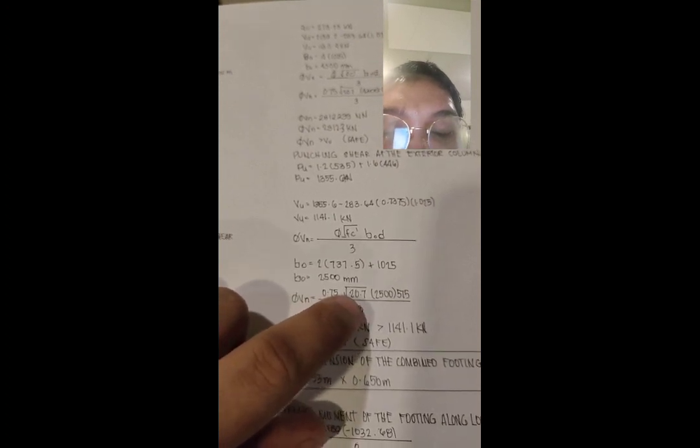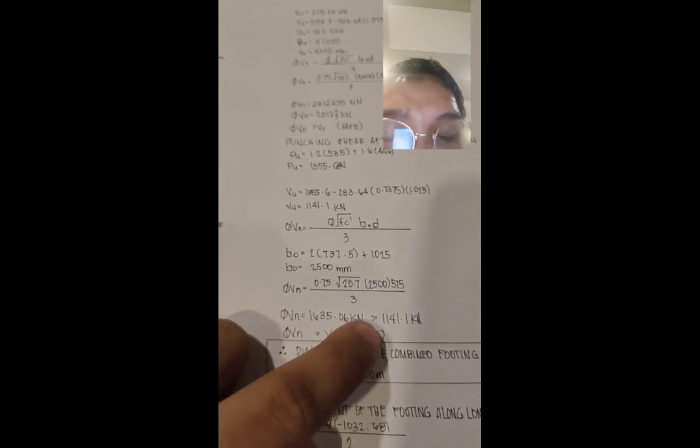Now, we have BO here na 2 times 737.5 plus 1,025. So, B natin is equals to 2,500. Phi VN is equals to 0.75 times the square root of 20.7. Substituting values, we're getting the value of phi VN natin na 1635.06 kilonewton, which is greater than 1,141.1 kilonewton. Therefore, phi VN natin is safe.